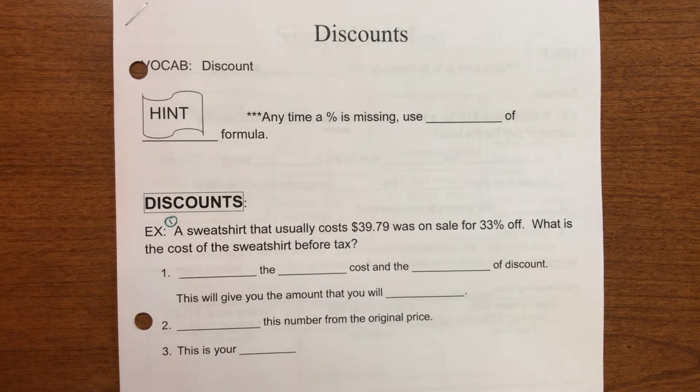Yesterday we talked about sales tax, and today we're going to talk about kind of the opposite. Sales tax, like you remember, was when you had to pay extra for something that you're buying to go towards taxes. Now, discount is the opposite, and it's something I think a lot of you are familiar with, but just in case, a discount is money that you get to take off of the price of the item.